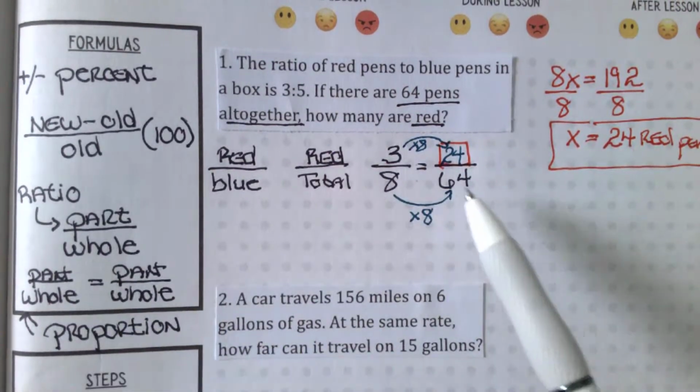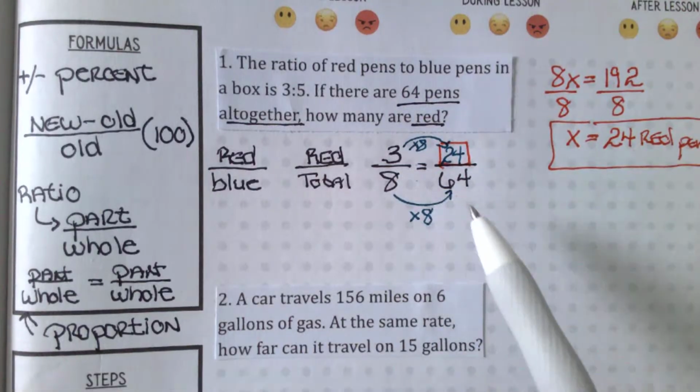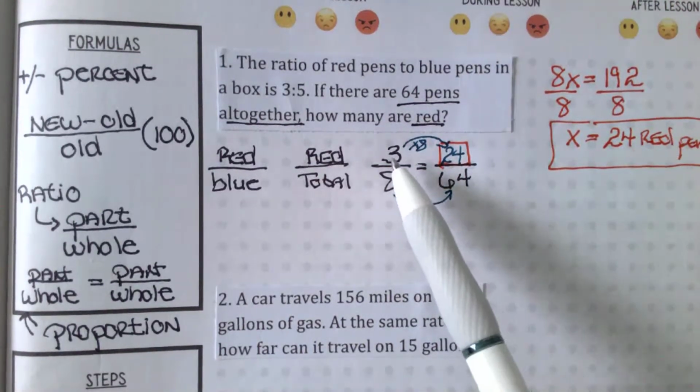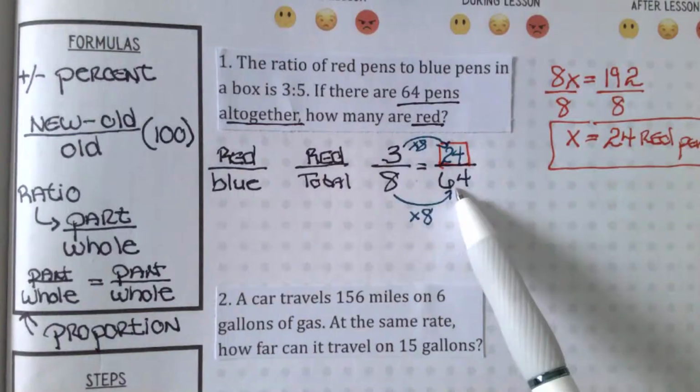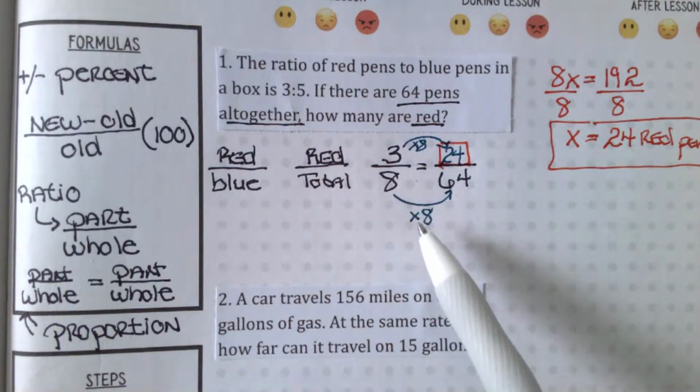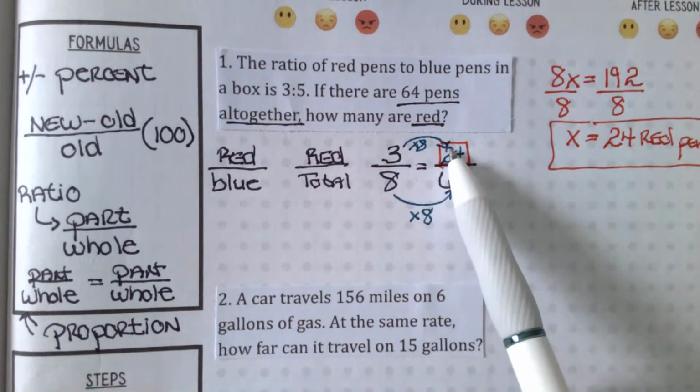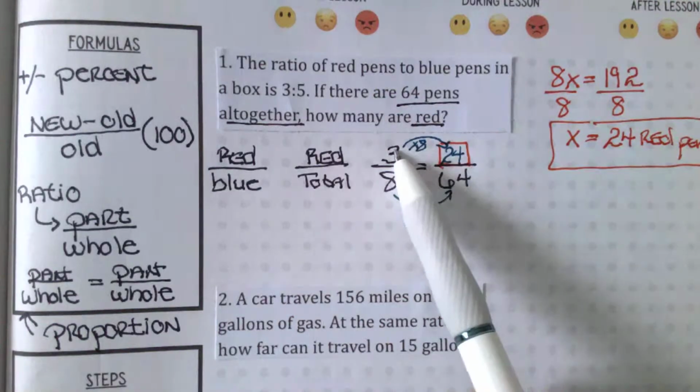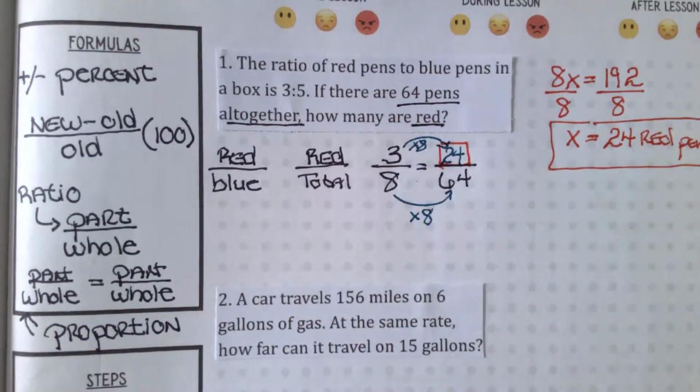And you can either do cross multiplication or figure out its pattern. Or you could have just done 64 divided by 8 gives me 8, and then you have to say what divided by 3 will give me the 8. You could have done it that way as well.